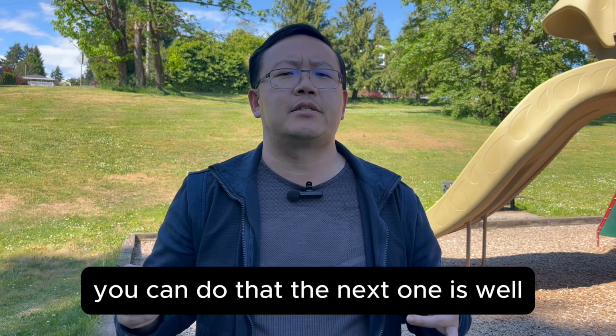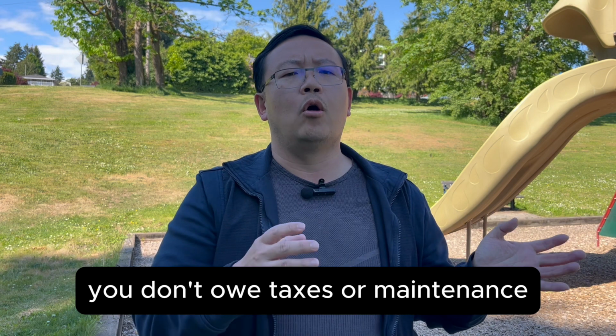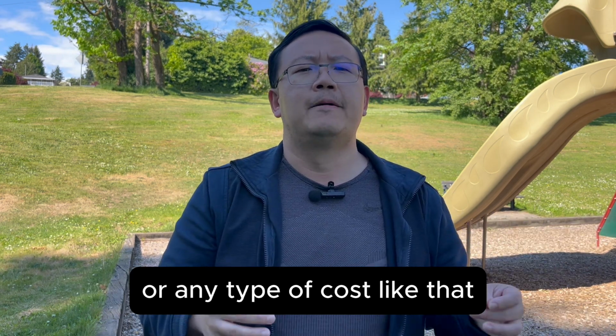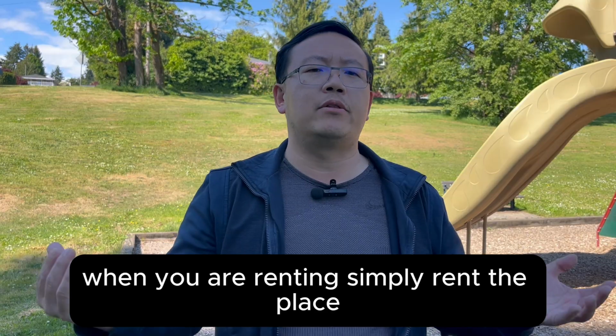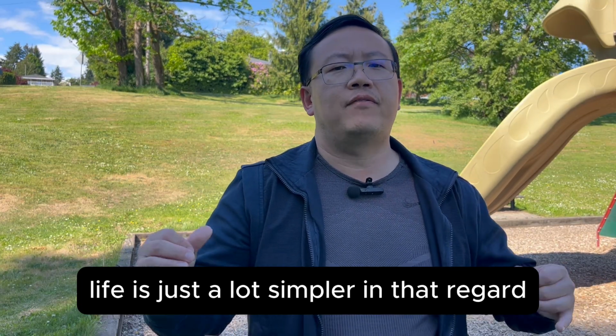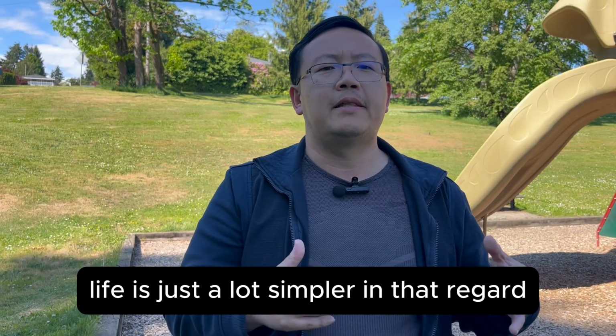The next one is, well, you don't owe taxes or maintenance or any type of costs like that. When you are renting, you simply rent the place. Perhaps you have some renters insurance, and that's it. Life is just a lot simpler in that regard.